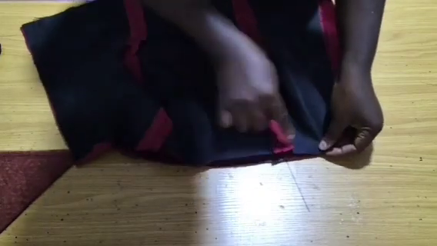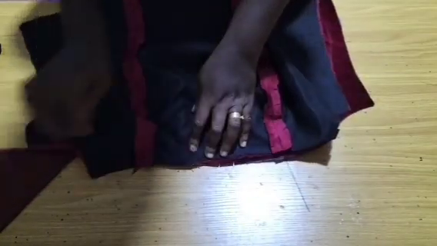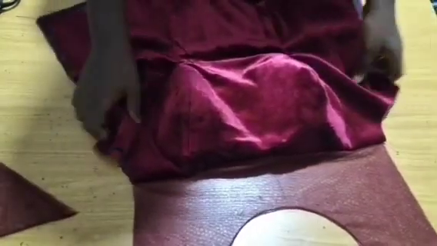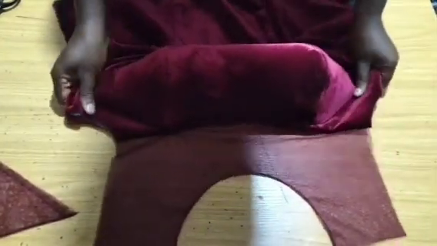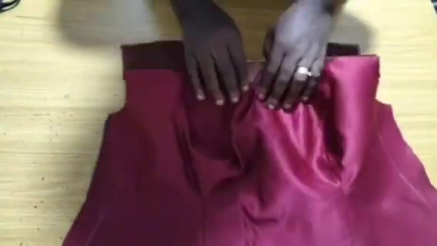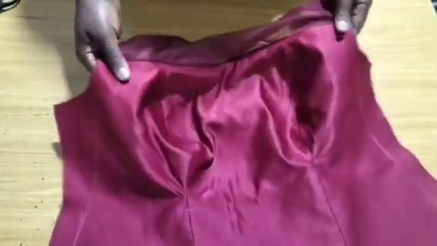We are sewing this on top of it and we are going to top stitch. Let me do that. Alright, so here you can see I've fixed the yoke and I've top stitched it on the lining. So I'm going to give it a good press.